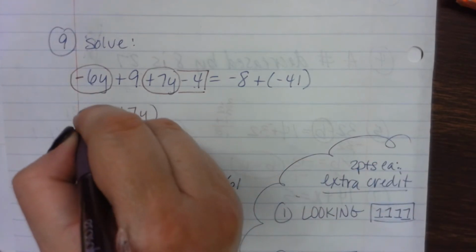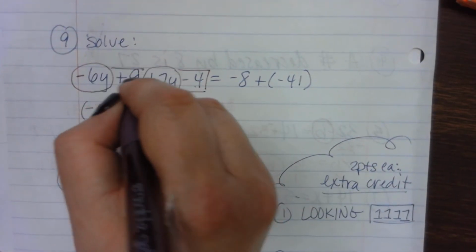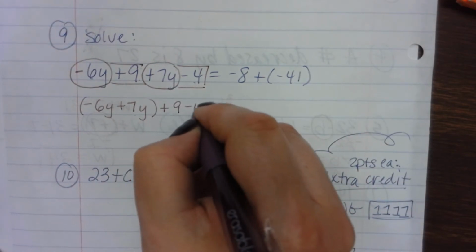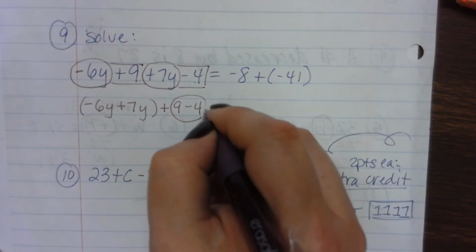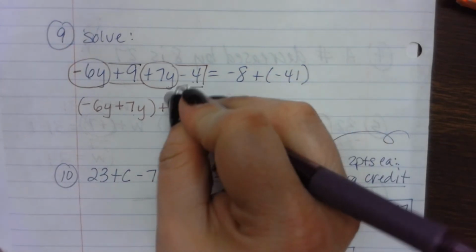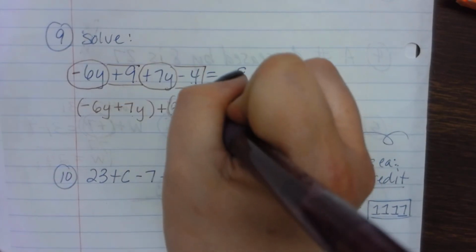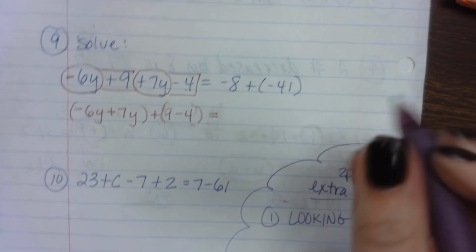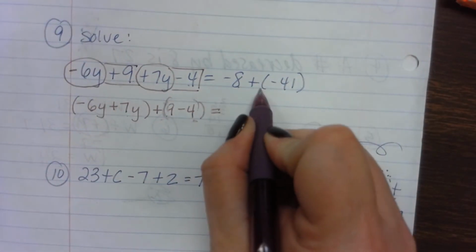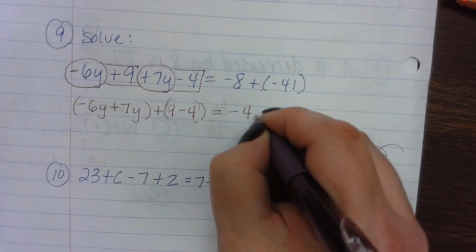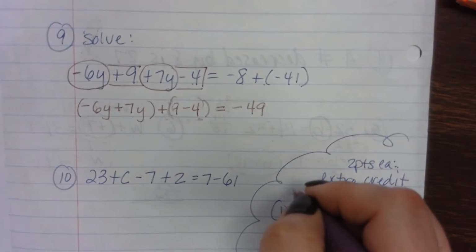So this was negative 6 plus 7y. Then we had integers on this side, which were plus 9 and then minus 4. Okay, whoops, I didn't mean to circle that. Okay, and you can keep change on that, but you're going to end up with a positive 5. And that's equal to, now I have a negative 8 plus a negative 41 on this side. I'm going to go ahead and combine those to make a negative 49.